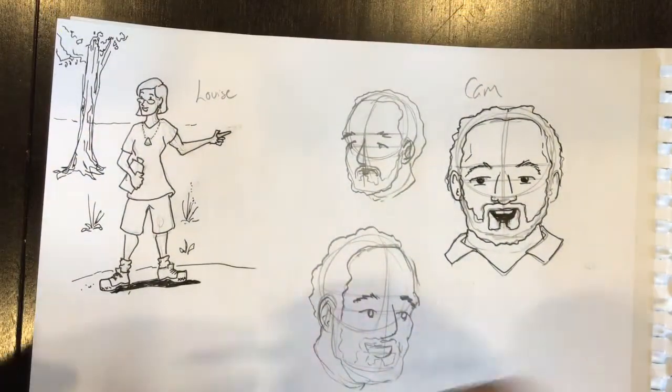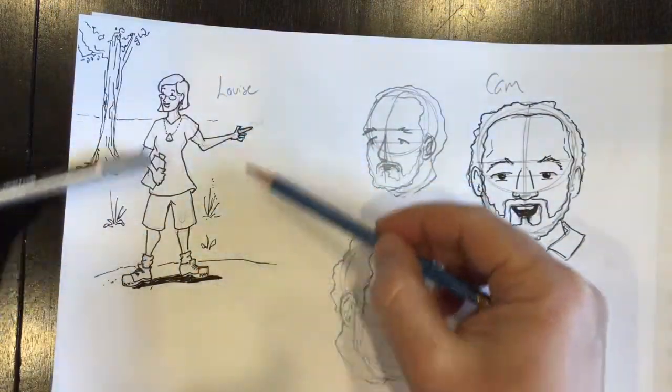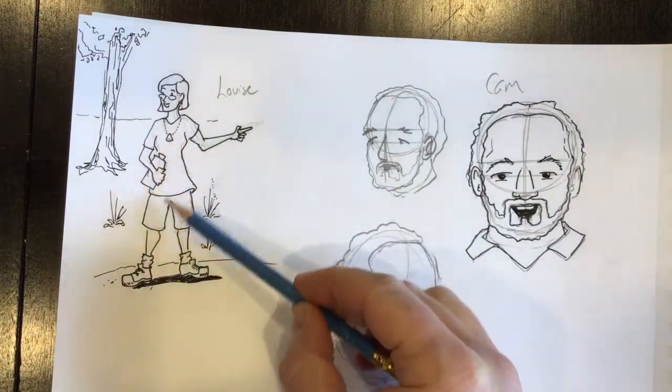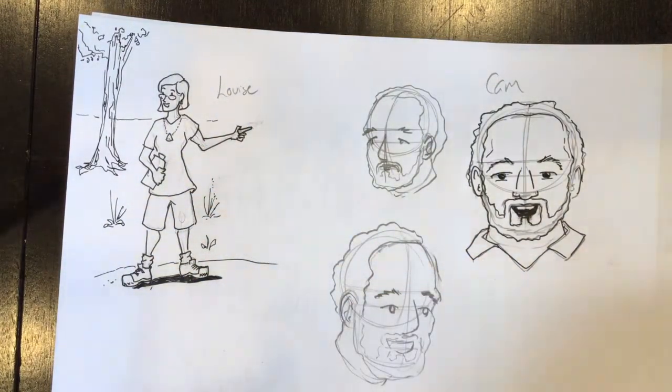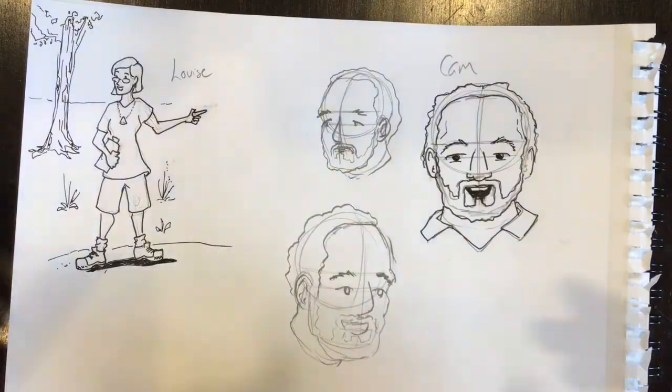Make sure you keep on drawing. That's the important part. Whether you're drawing your characters or something else, draw lots of different versions of your character and different scenes with different emotions. That's how you're going to get them right.